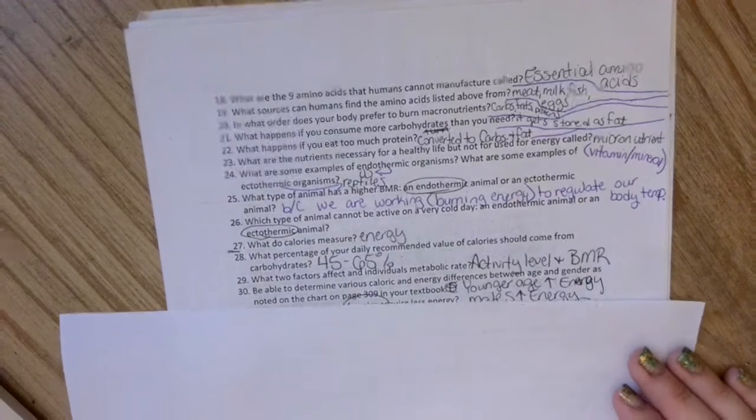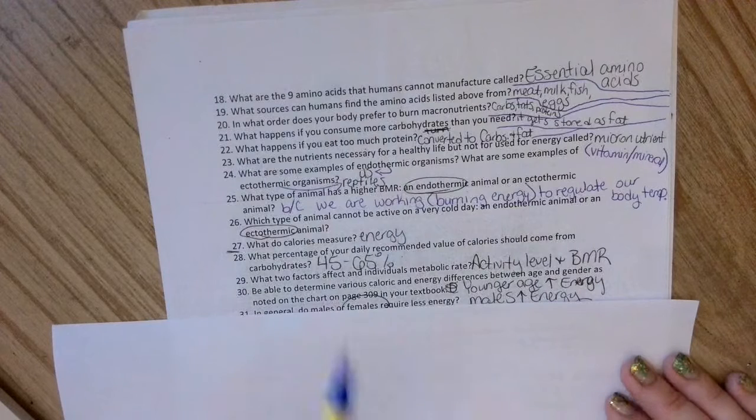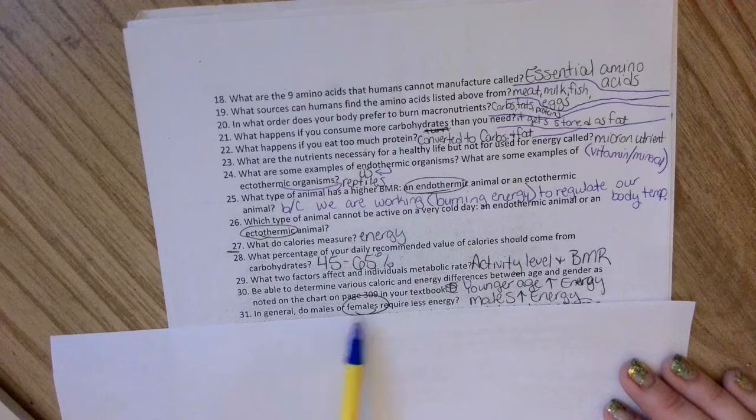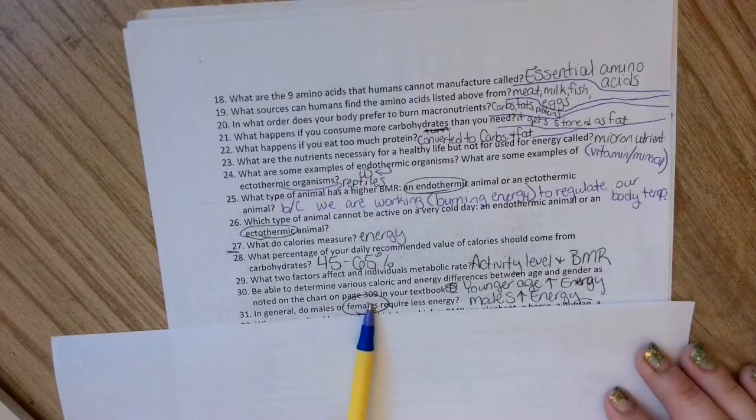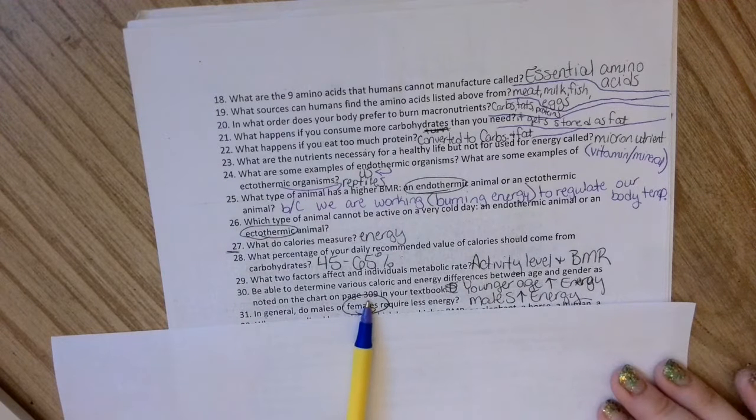Number 30, be able to determine various caloric and energy differences between age and gender as noted on the chart on page 309. So if you will turn to page 309 with me, then this will make more sense. And you can pause this as you get your science book out if you'd like.